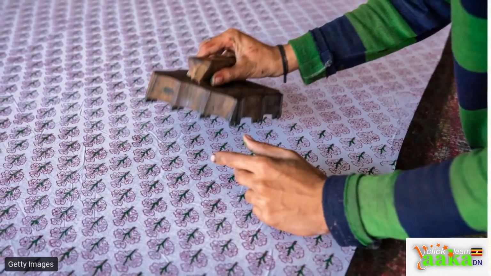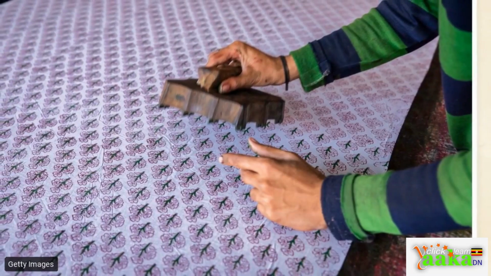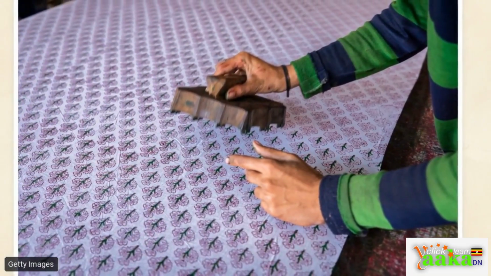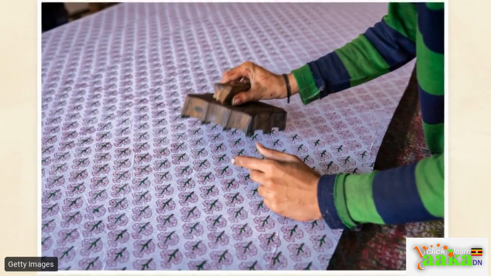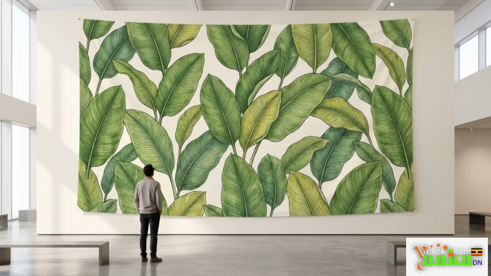To translate a motif into a continuous pattern, artists rely on block printing. As seen here, a hand-carved wooden block stamps the design onto cloth. Notice the essential tools: the carved block, specialized ink, and a properly prepared cotton surface. Mastering how these three simple components interact allows you to move beyond basic decoration and execute deliberate, scalable textile art.